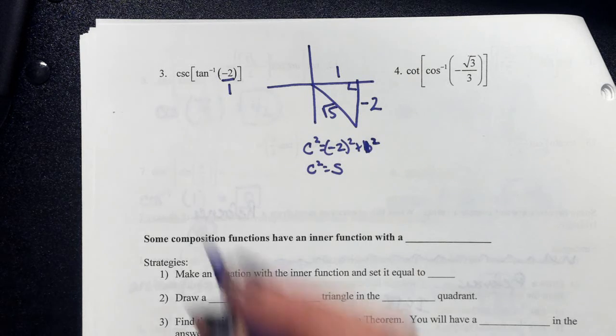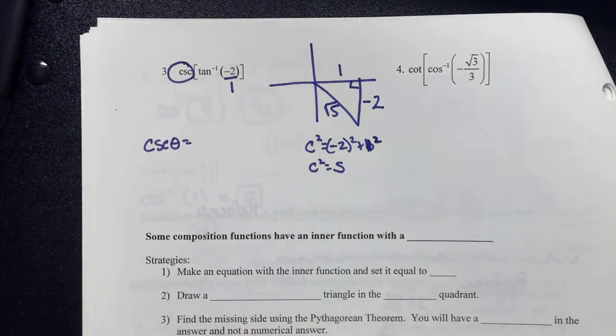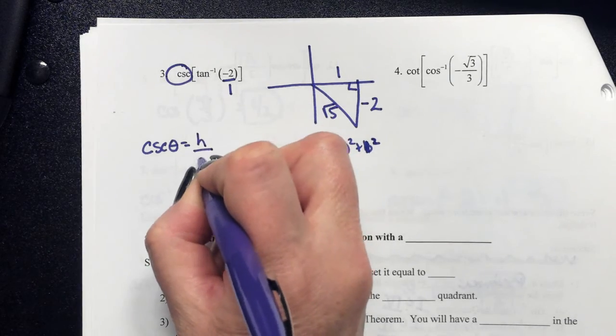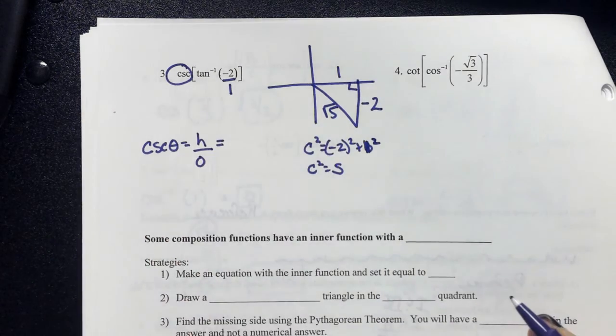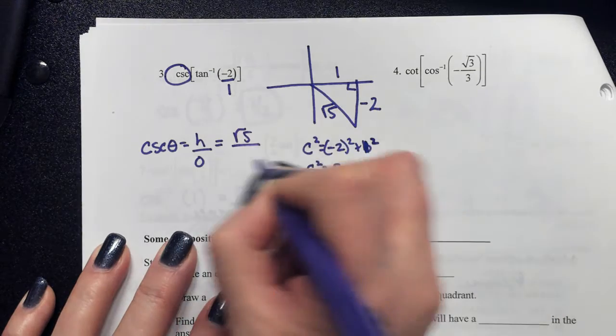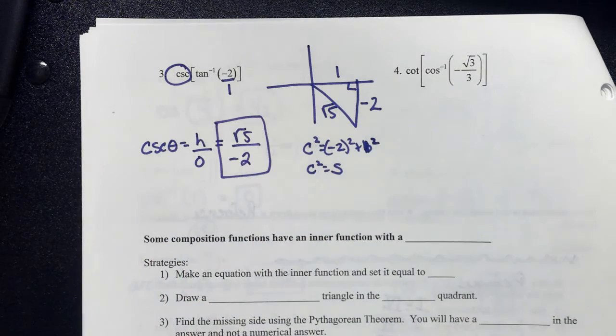So now let's look on the outer function. Cosecant of theta. Well, cosecant's reciprocal of what? Cosecant's reciprocal of the sine. So I know sine is opposite over hypotenuse. So what would the cosecant be? The cosecant would be the hypotenuse over the opposite. So then my hypotenuse is square root of 5. The opposite side is a negative 2. So any questions on number 3?